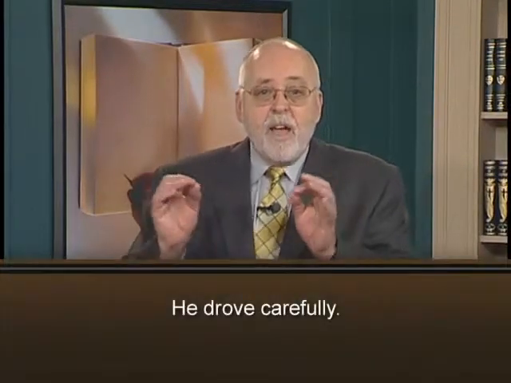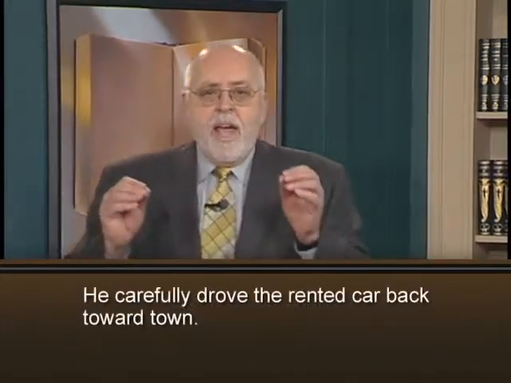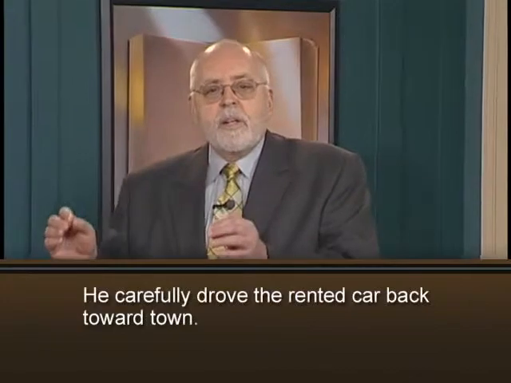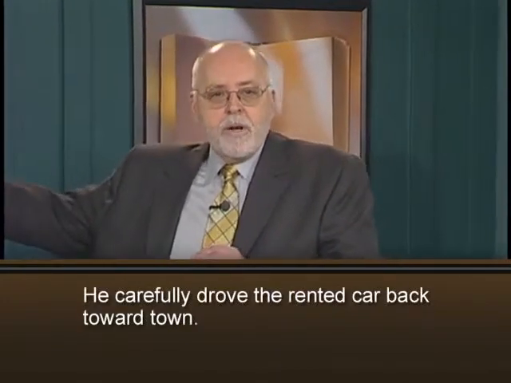And, of course, if we add information to the base clause, if we add more information to it, we give ourselves more targets for modification, more opportunities for adding modifying phrases, as we would get if the base clause, for instance, instead of reading, "he drove carefully," would read, "he carefully drove the rented car back toward town."